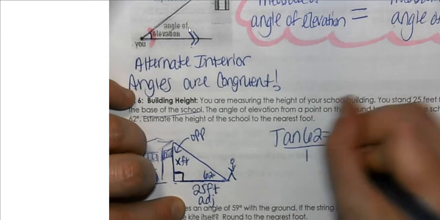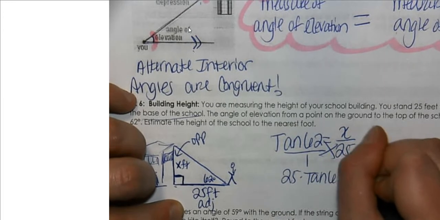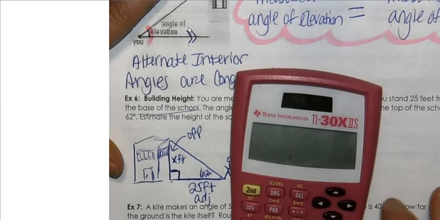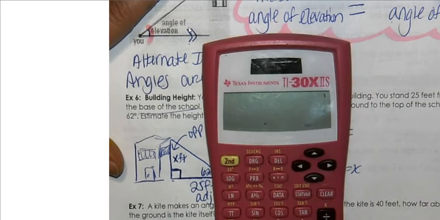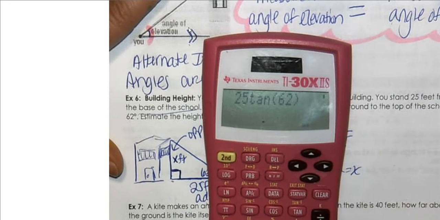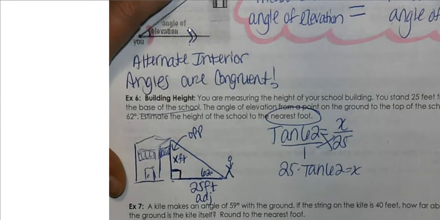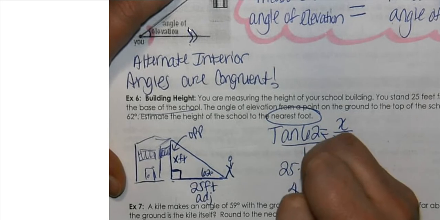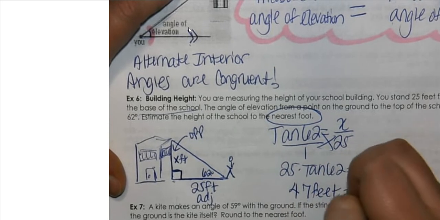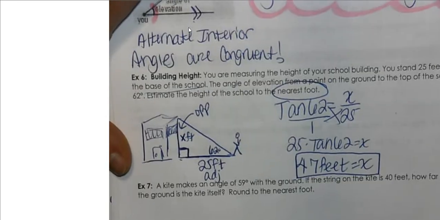I'm going to use cross product, so I end up with 25 times the tangent of 62 is equal to x. When I put 25 times the tangent of 62 into my calculator, I end up with about 47.02, but they asked us to round to the nearest foot. So that's about 47 feet. So the height of the school building is about 47 feet.